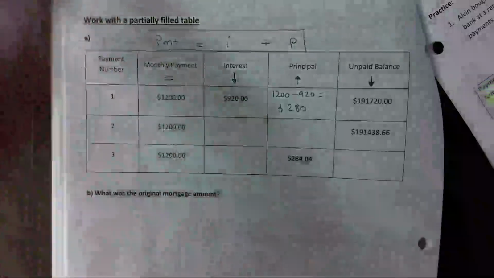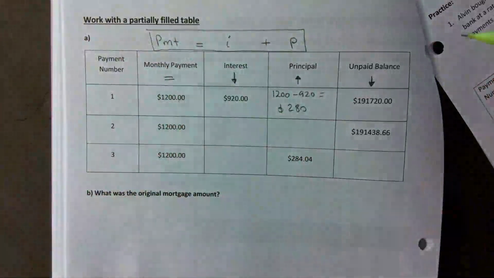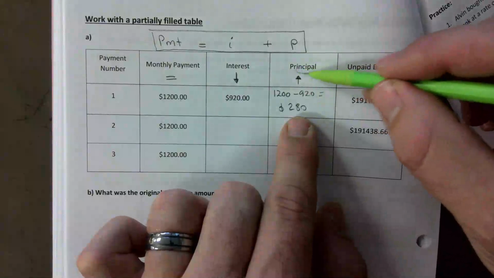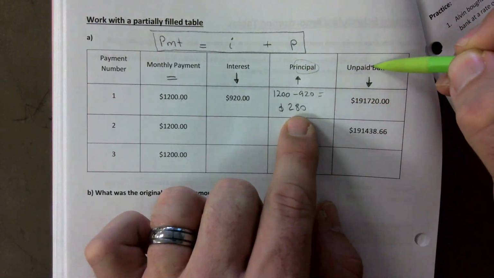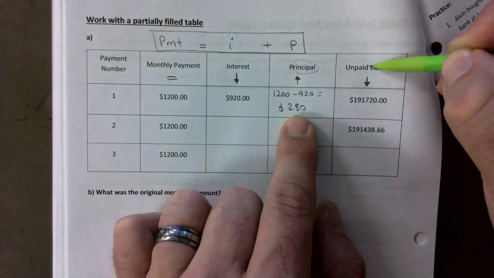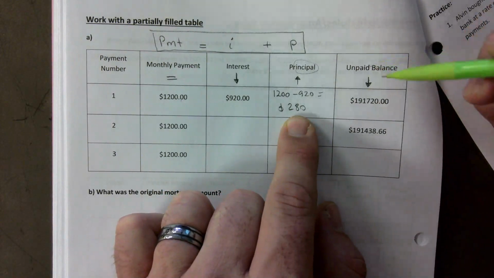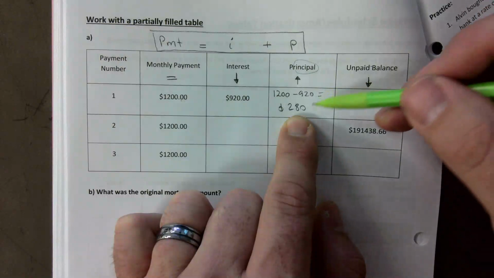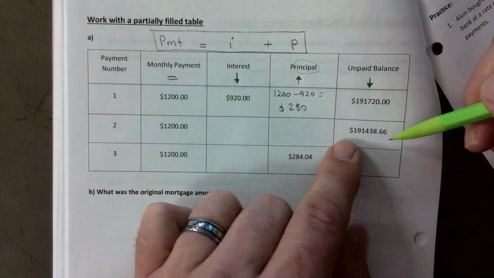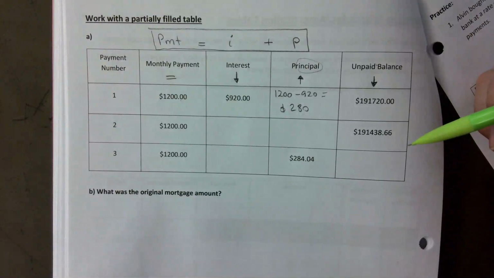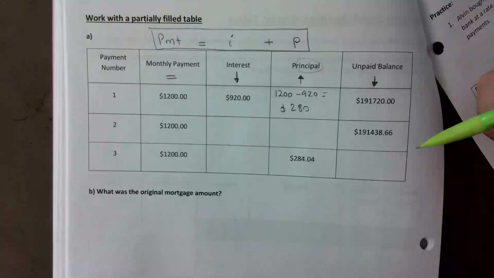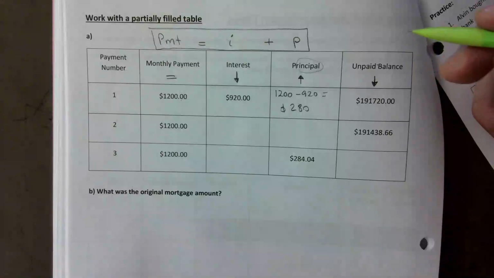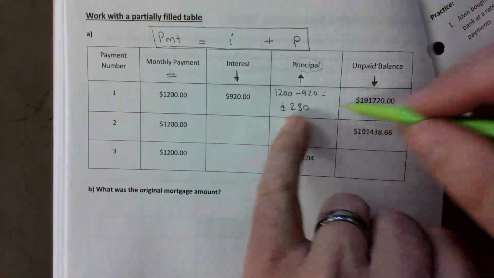And let's check, just so you understand how a table works. Technically, the principal is what goes towards knocking this down. So you should be able to go this number minus 280 to get to the next amount. Why is that not happening? That's not good. I made a mistake there. Oh no, I'm good. Sorry. This is good.